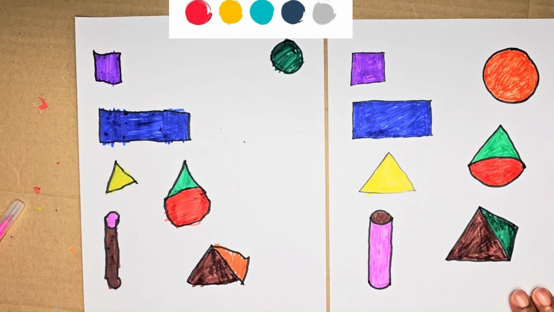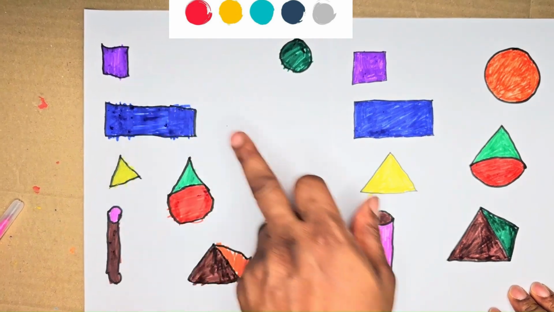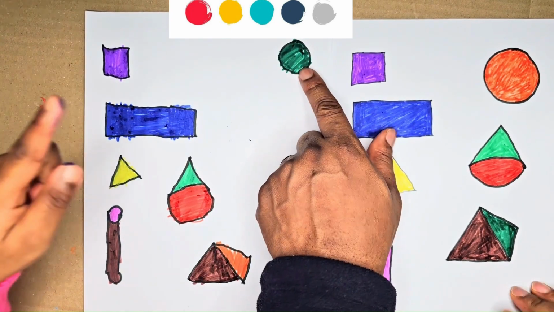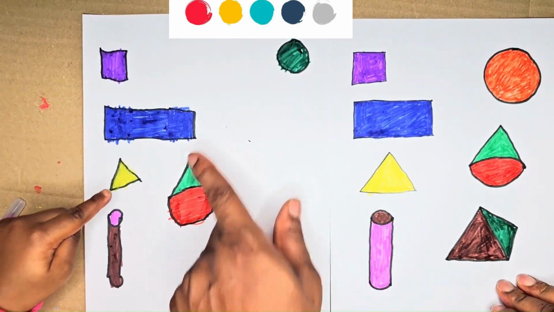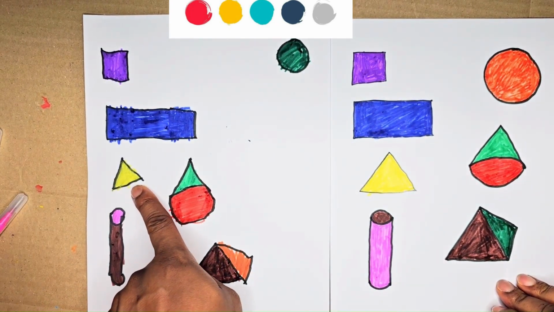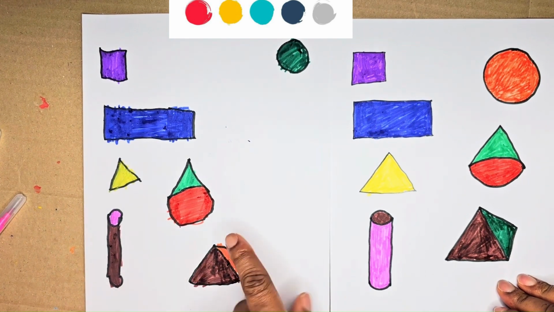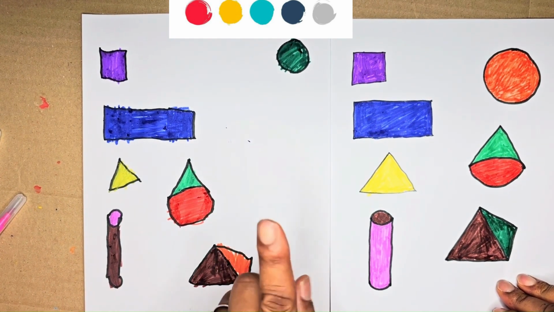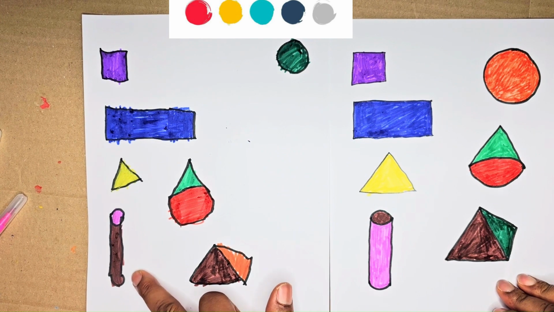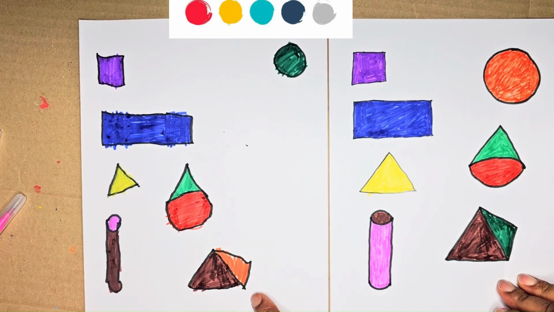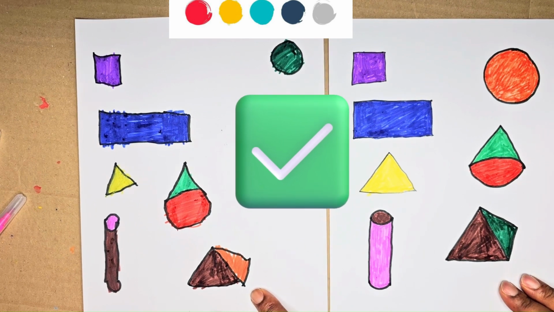This is a pyramid. So, can we go through it again? What is this shape? Square. Awesome. What is this shape? Circle. Rectangle. This one? A triangle. Awesome. And this one? A cone. This one? A cylinder. Awesome. And this one? A pyramid.